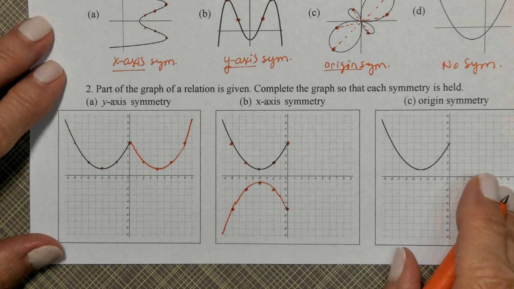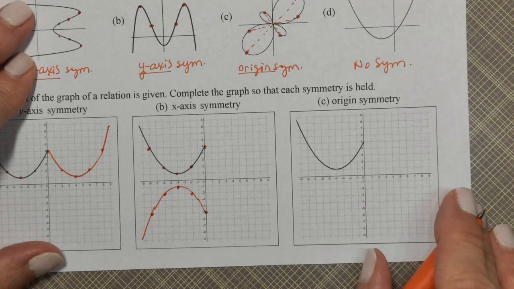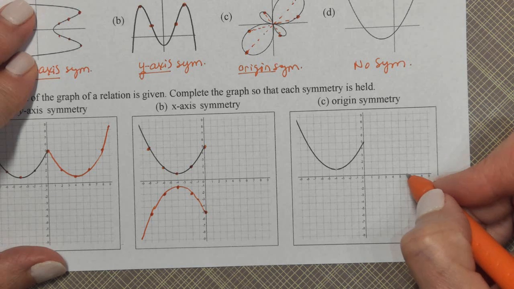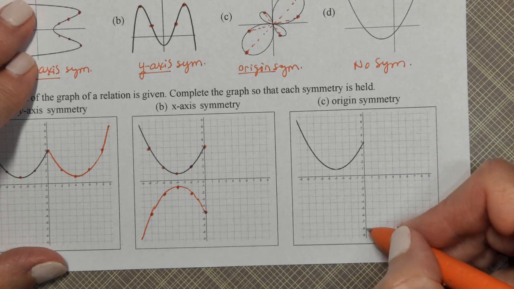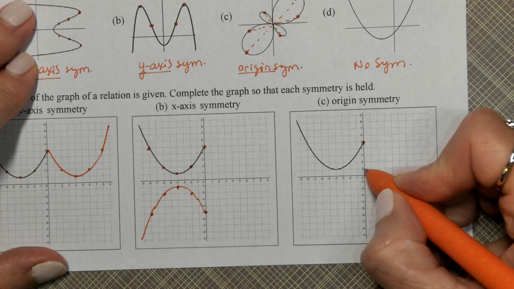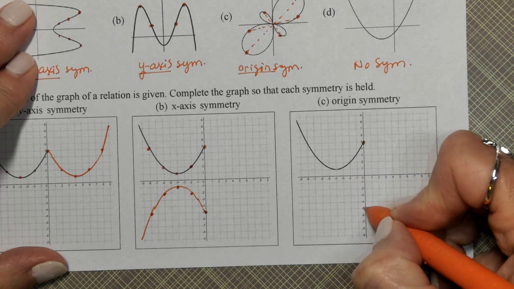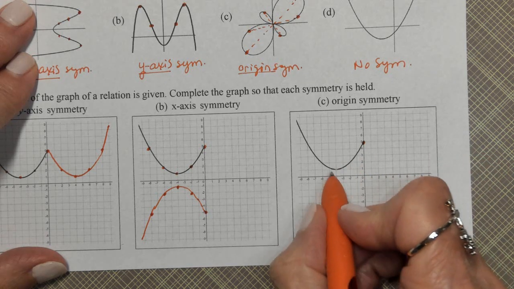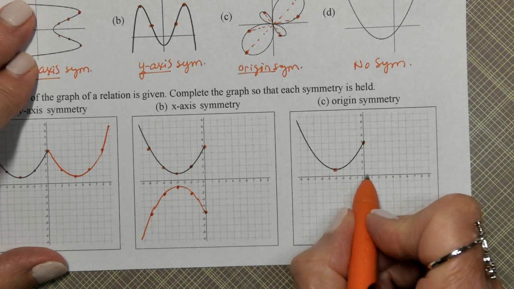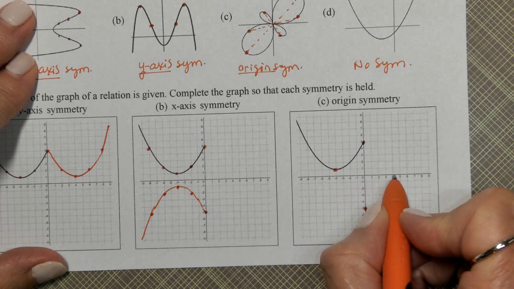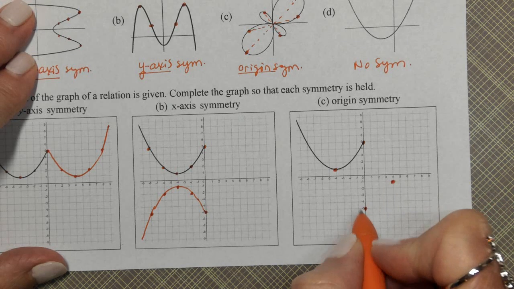X-axis symmetry. Origin symmetry. Okay, for origin symmetry we go through the origin to the other side. So here's this point here, through the origin to the other side. We'll bring it down there. Okay, here's another point right here. -4, 1. So +4, -1 needs to be on the graph.